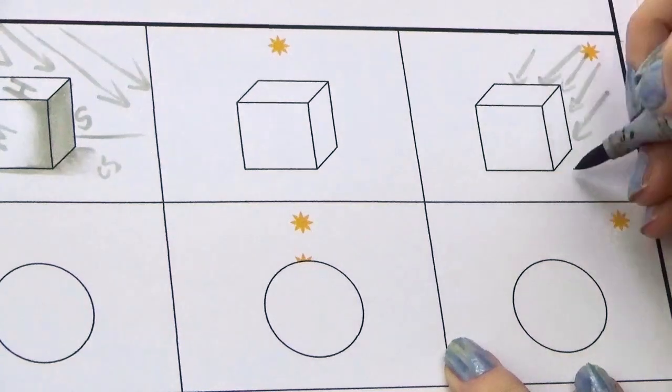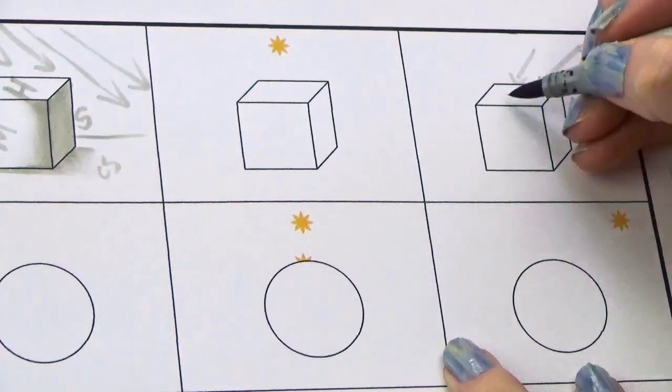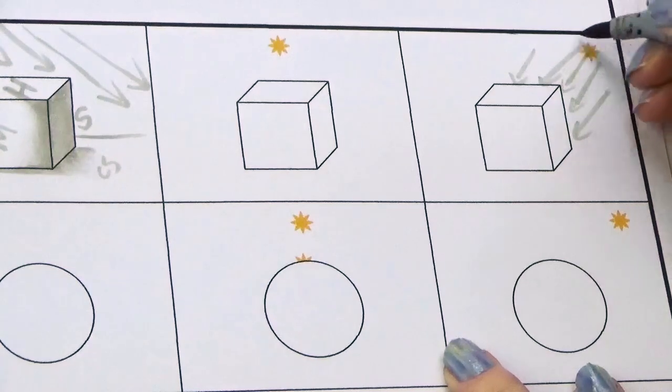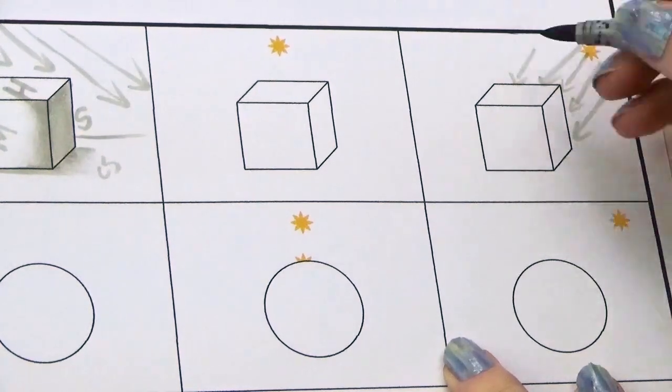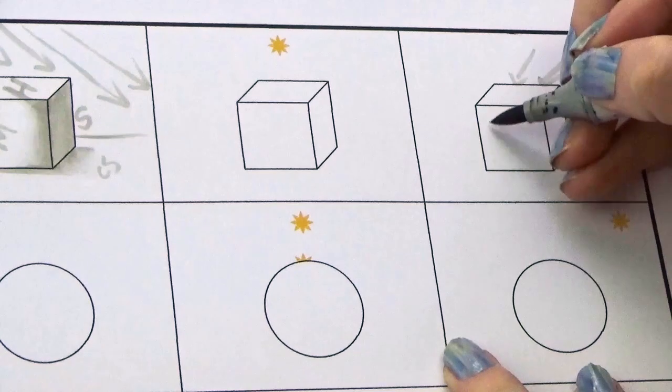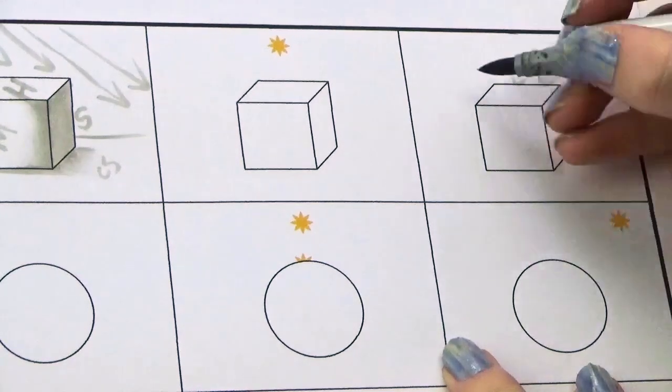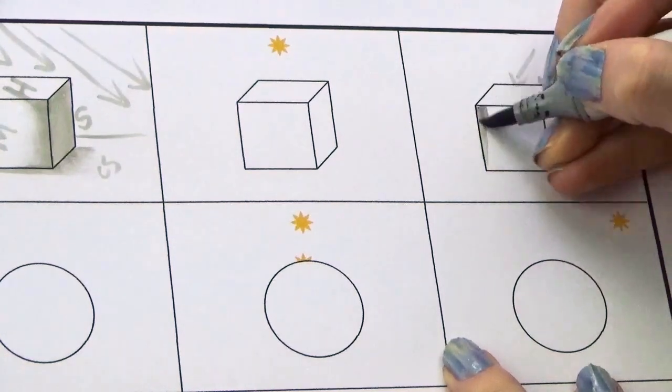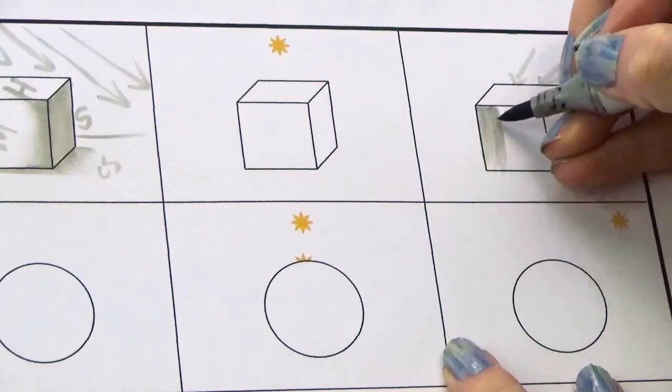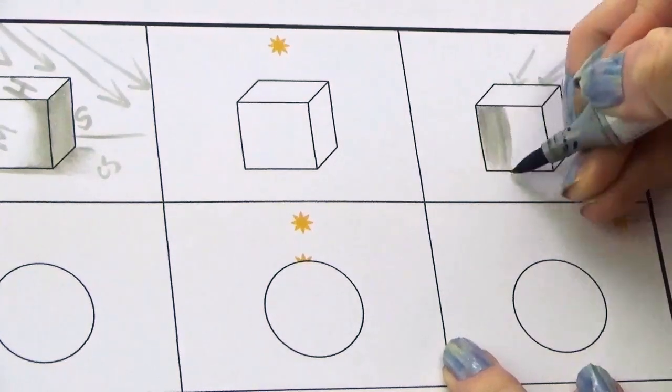So we know that all of these areas are going to be lightest, with the top being the lightest as it's closer to that top light source. So we know the darkest here is going to be this face because it's hitting last. So I'm just going to pop in with my marker, shade along this back face here.